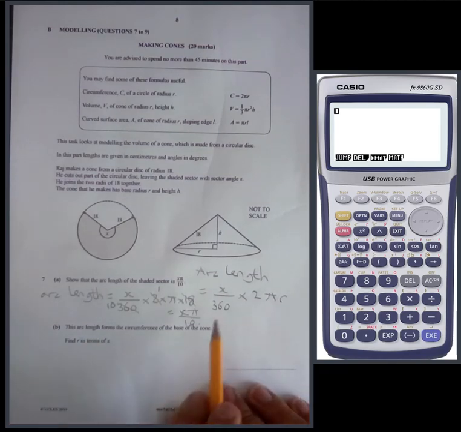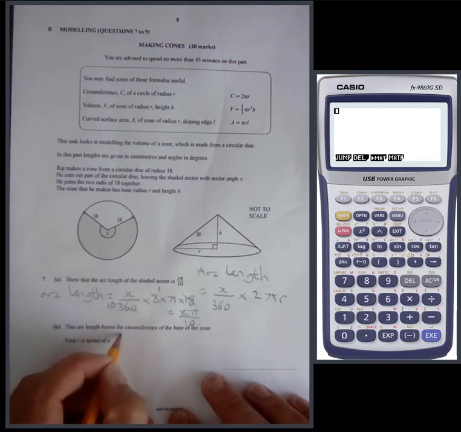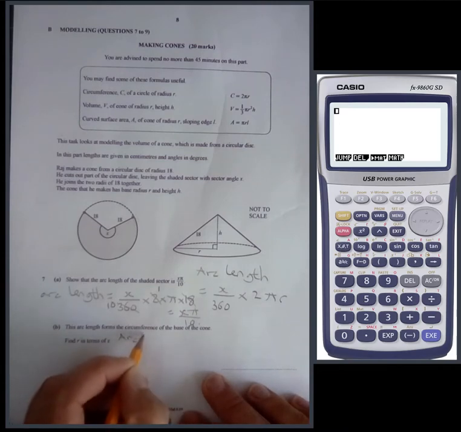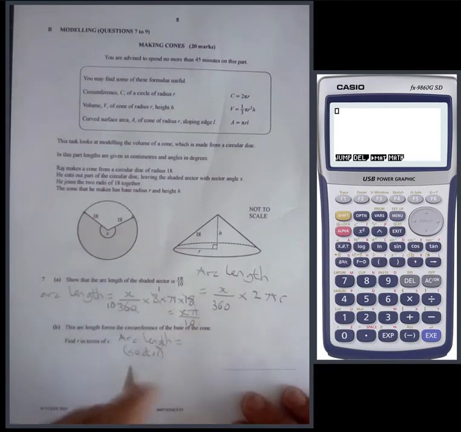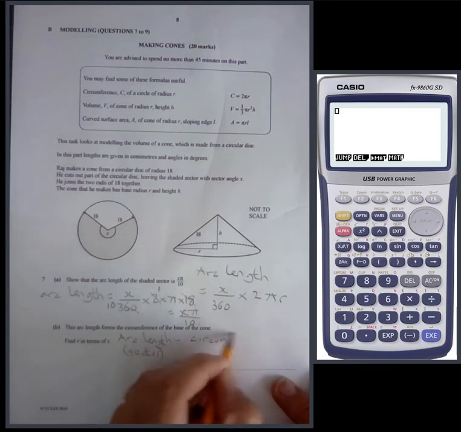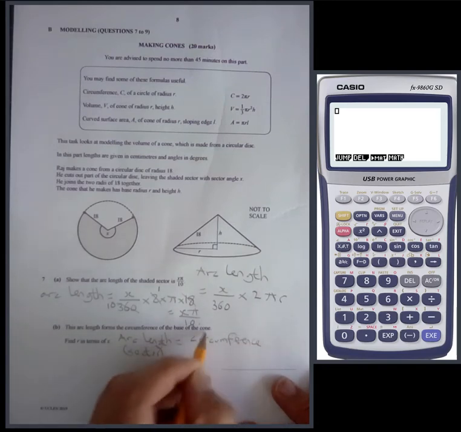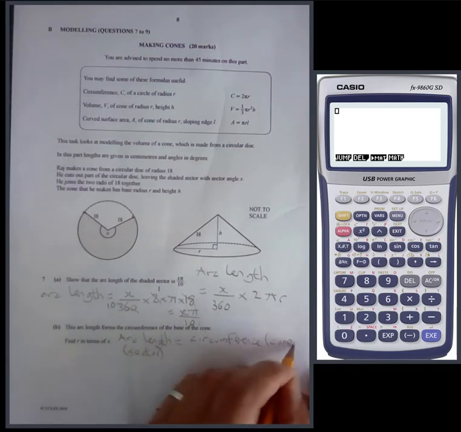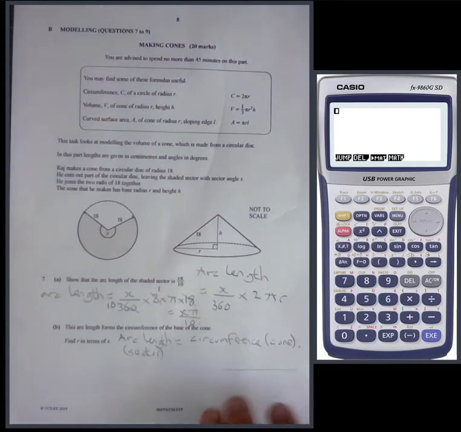So our arc length of sector must equal circumference of cone. So that's the formula. Then we just need to write those down mathematically.